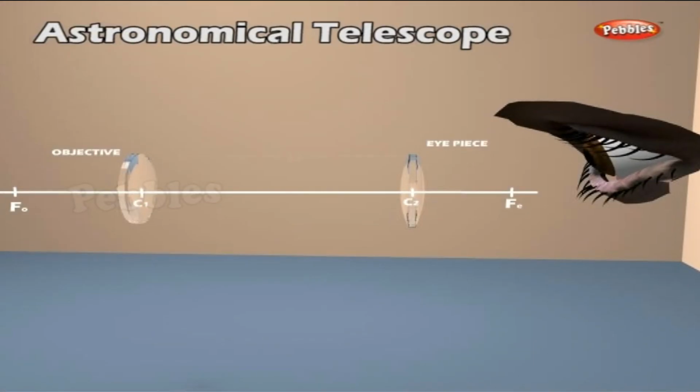When the image of a distant object is formed at D, to trace the path of the rays through the lenses, consider the rays coming from the top of a distant object.